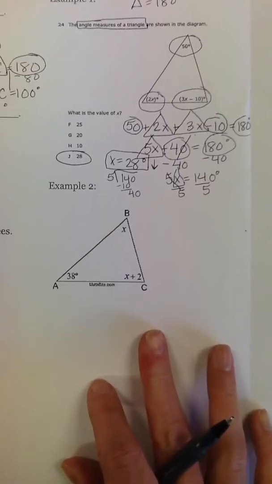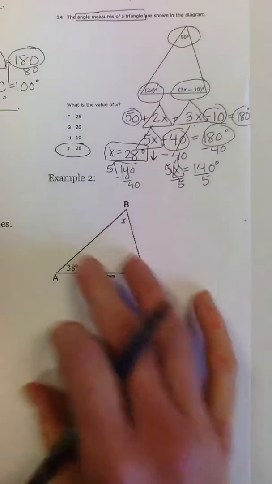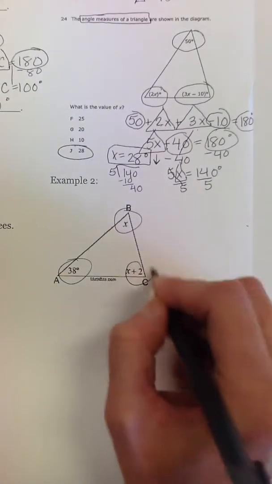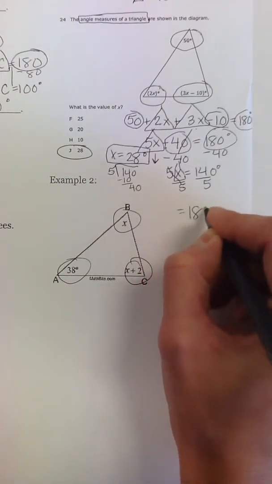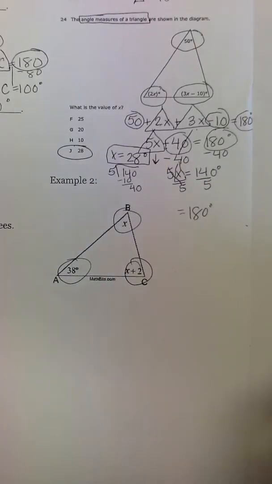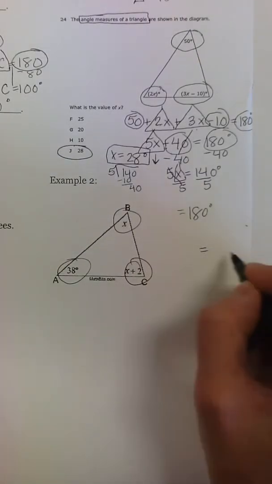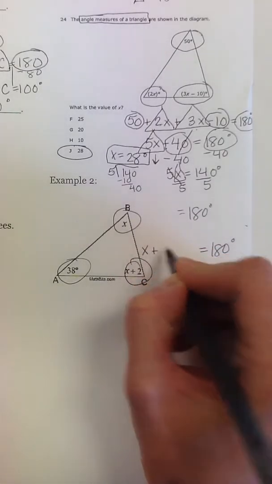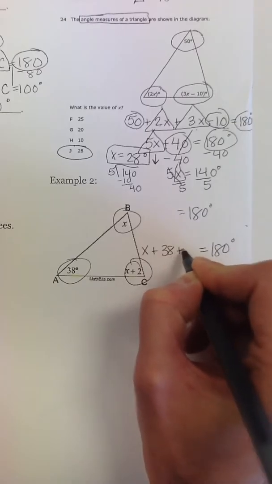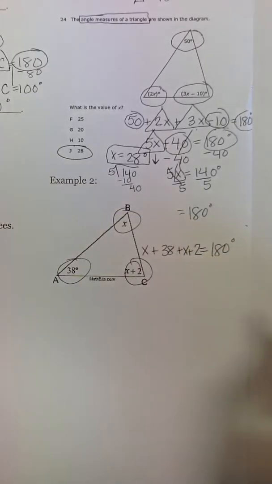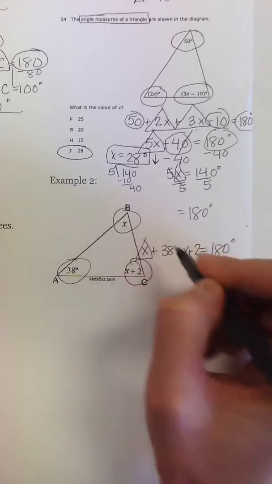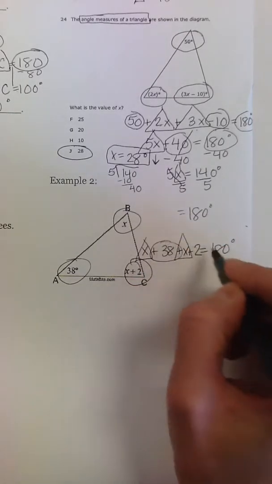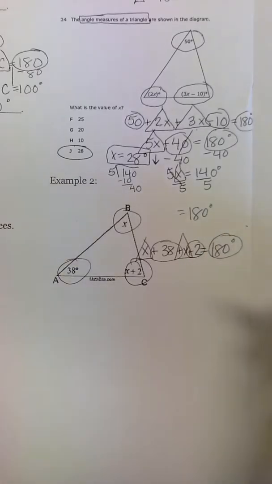Okay, so try example 2. It doesn't say, but we know that this whole thing together, all 3 of these angles need to equal 180 degrees. So let's put this in an equation. 180 degrees, we've got x, so we don't know, plus 38, plus x plus 2. Same thing. You can put a triangle around every variable you see and circle every plain old number.